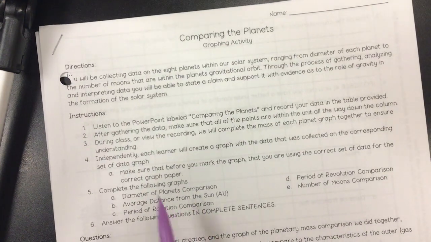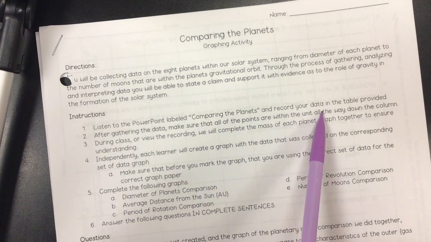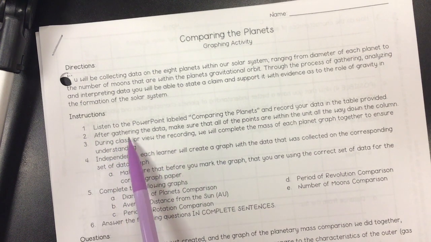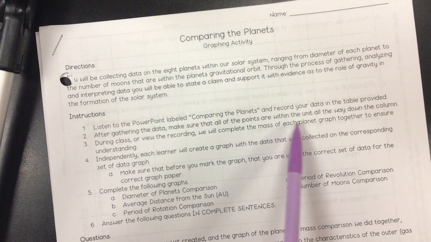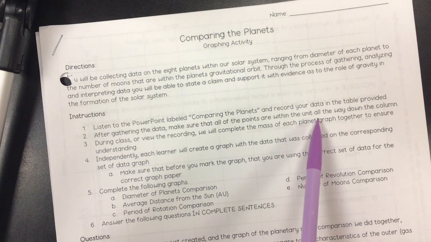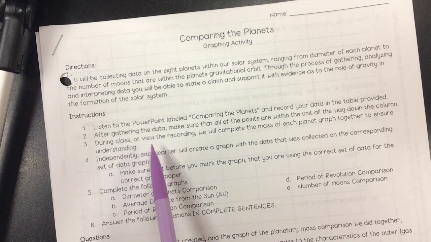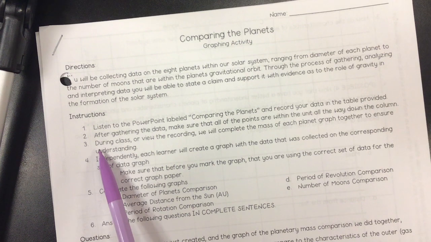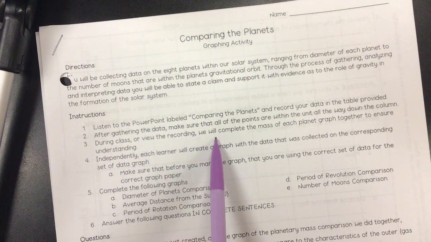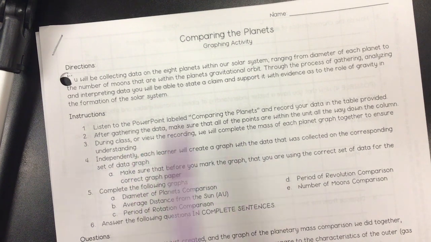So, instructions. Listen to the PowerPoint labeled Comparing the Planets and record your data in the table provided. After gathering the data, make sure that all of the points are within the unit all the way down the column. So make sure that if you're looking at things that you have the correct units. During class or view the recording, we will complete the mass of each planet graph together to ensure understanding. That's going to be on this, by the way.